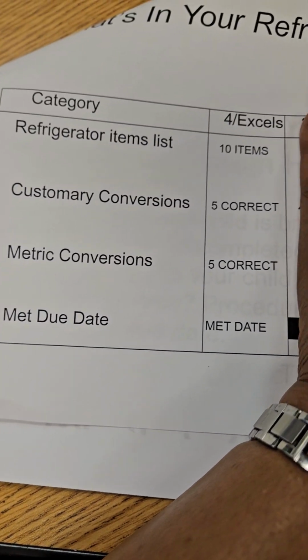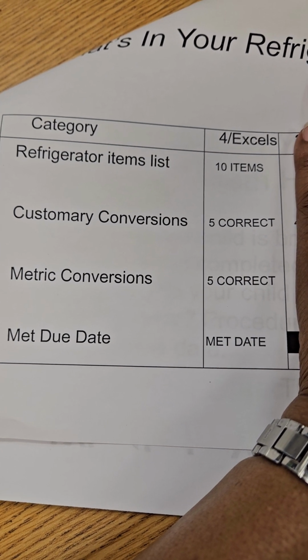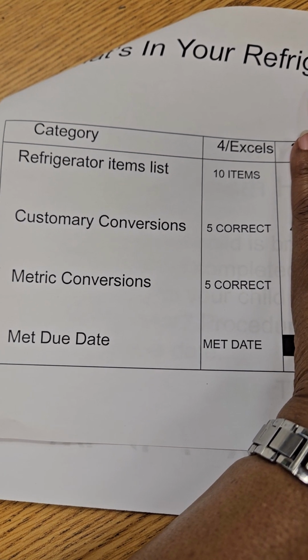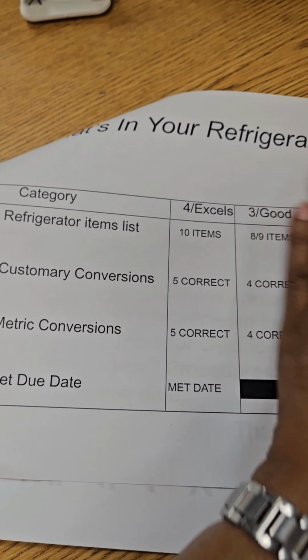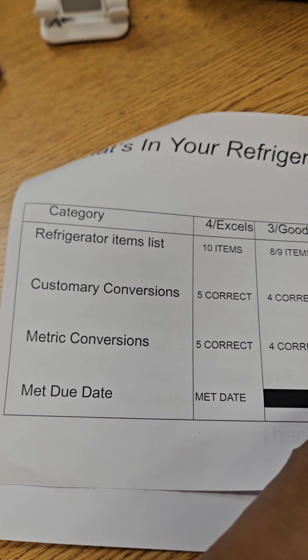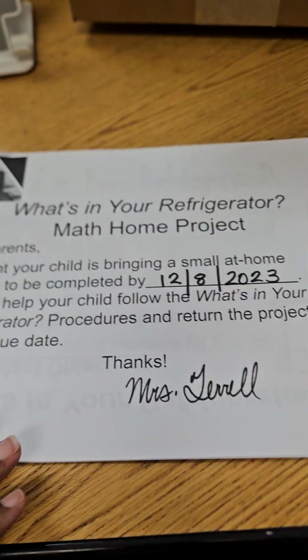Everybody's going to turn in all 10 items using customary unit conversions and then the metric conversions, and then it's going to be turned in on time, right? Right. I know you are going to get it done for me. Thank you, parents. Thank you so much for your help in this. So let's get it done.